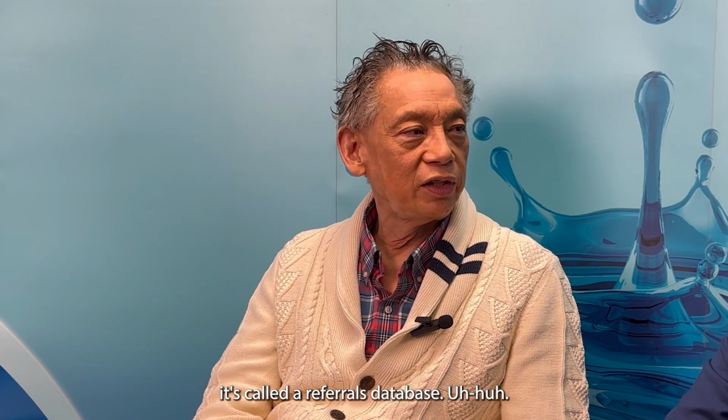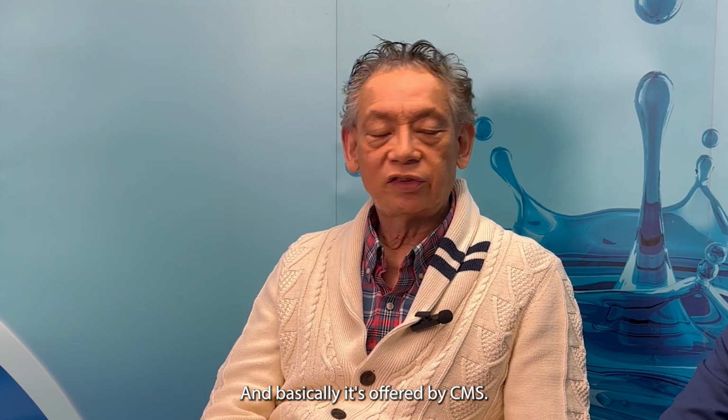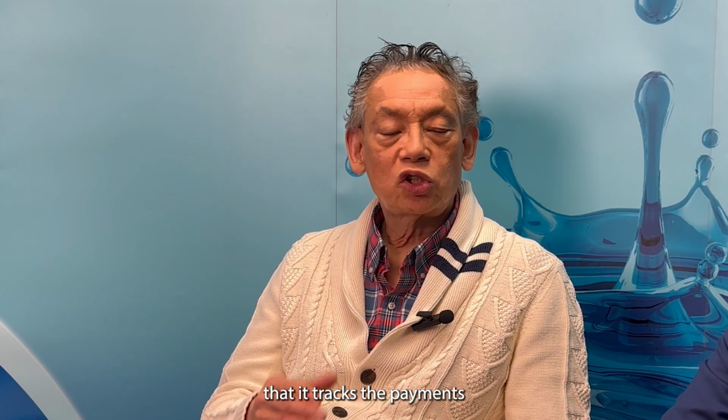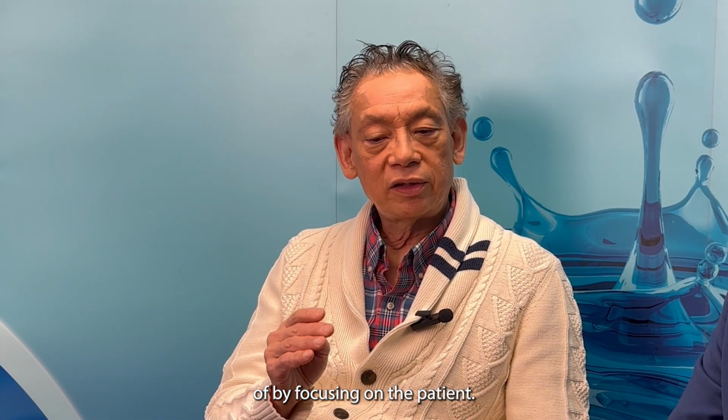There's a database that's not very well known. It's called the Referrals Database, and basically it's offered by CMS. And what it does essentially, Shanmugam, is that it tracks the payments to the providers by focusing on the patient.